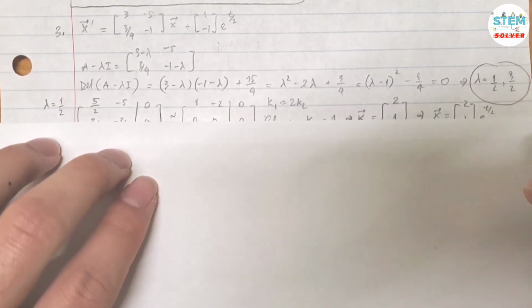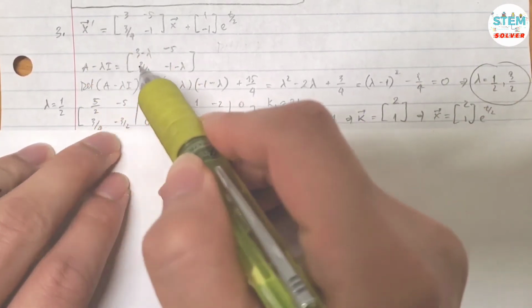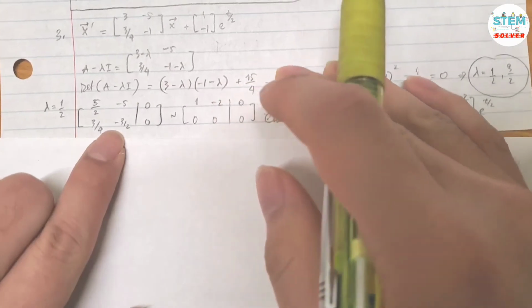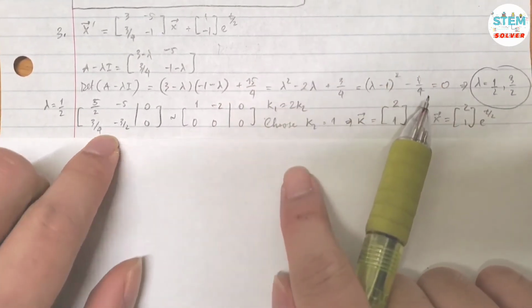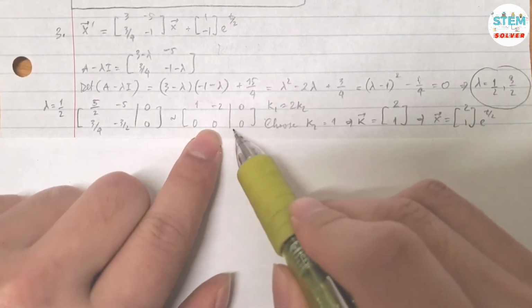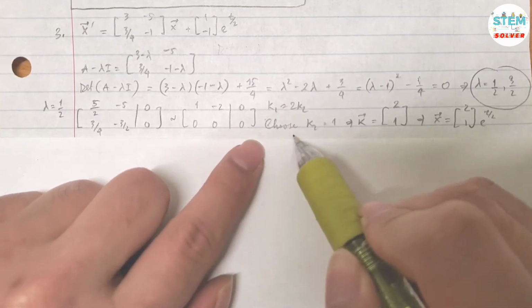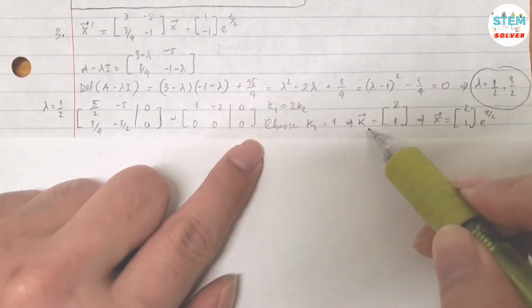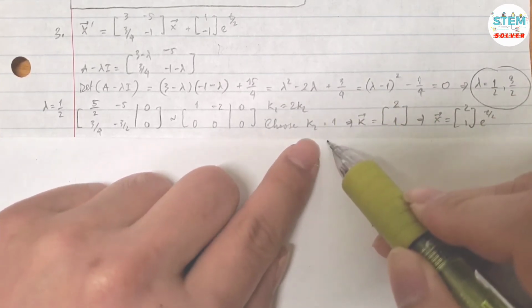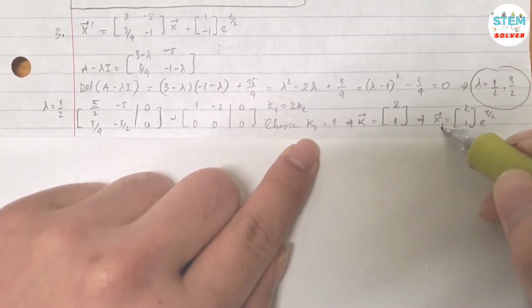For lambda equals 1/2, plug it into A minus lambda I. That gives you this matrix augmented with 0. You can reduce this down to base matrix, which gives an infinite solution. So from here I have k1 equal to 2 k2. If I choose k2 equals 1, then k1 is 2, and vector k is (2, 1). Then vector x1 is (2, 1) times e to the 1/2 t.